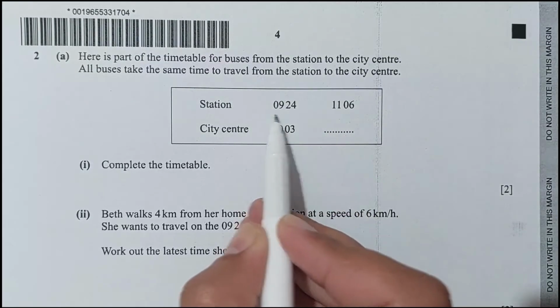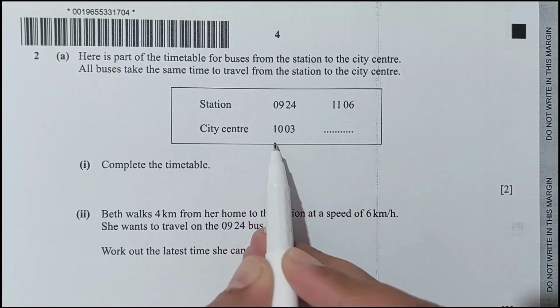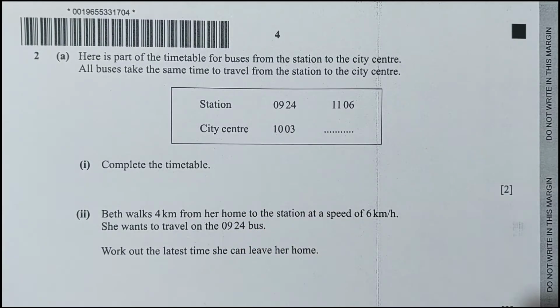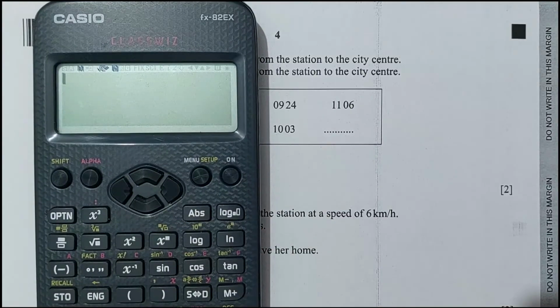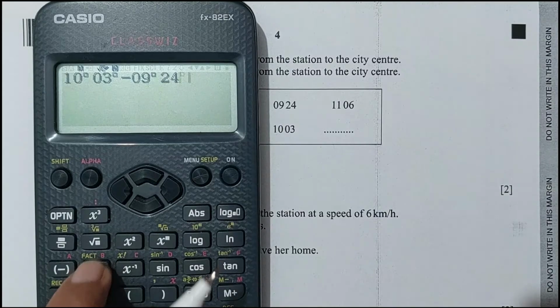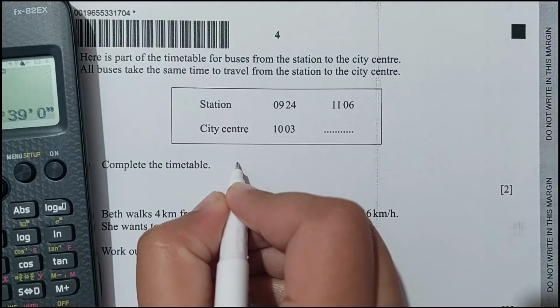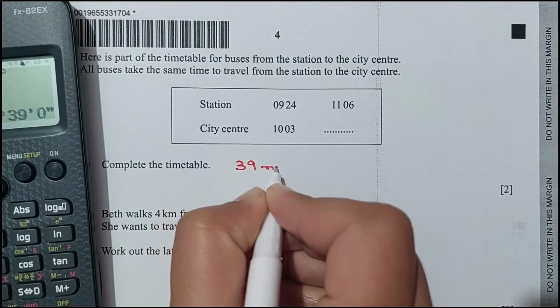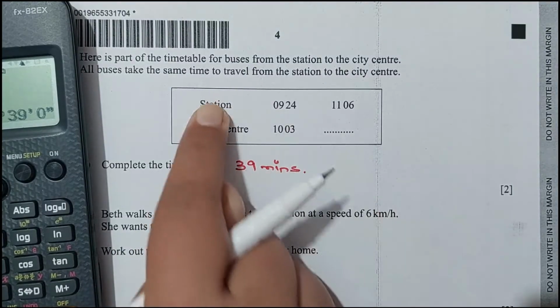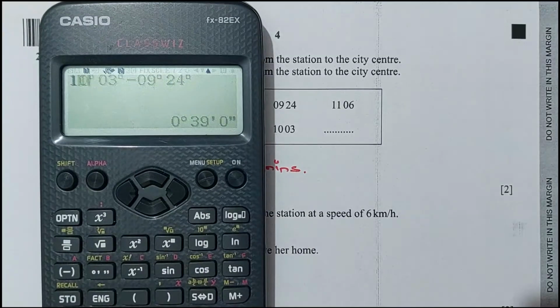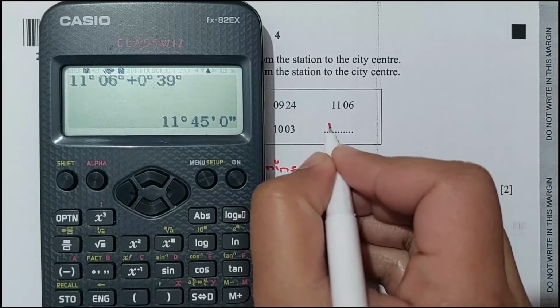The bus leaves the station at 9:24 and reaches the city center at 10:03. How much time will it take? 10:03 minus 09:24. It will take 39 minutes. So 39 minutes it will take from the station to the city center. So at 11:06 add 0 hours and 39 minutes, it will be 11:45.